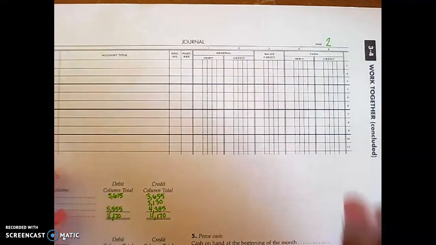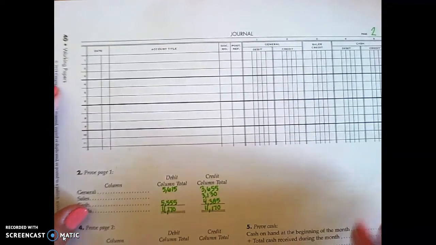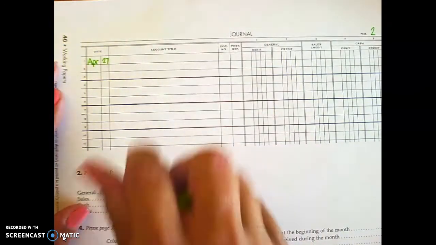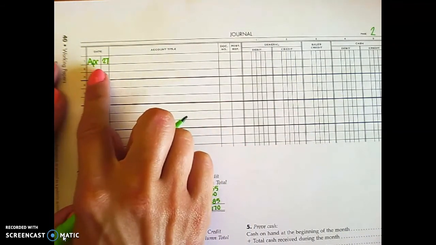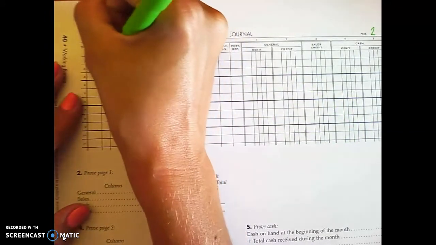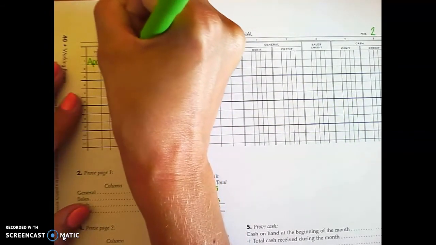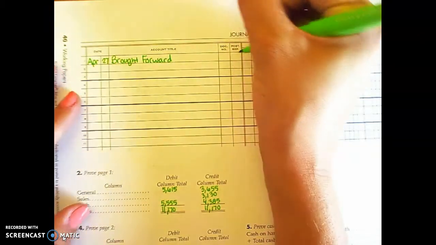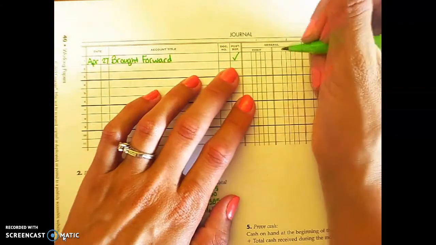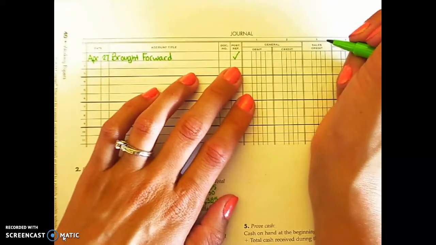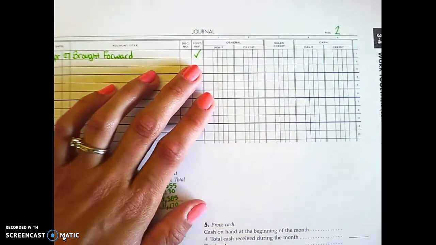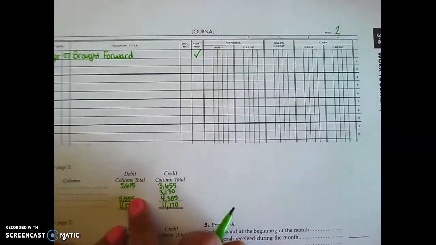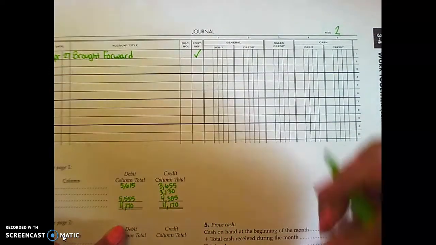In step 3, it says use page 2 of the journal. That's listed there. We will put in the date. We need to put in the month because this is the first line, so we'll write the month so we know what that means. We will then write brought forward since these totals were brought from the previous page. We will need a check mark again in the post reference column. Leave the document column blank. There's no document needed for this totaling. And then we'll fill in our numbers, which you can flip to the front page or you can look right here on this page.